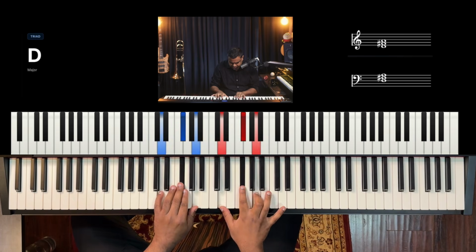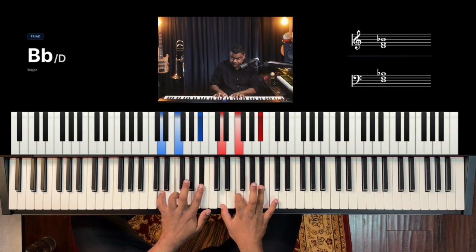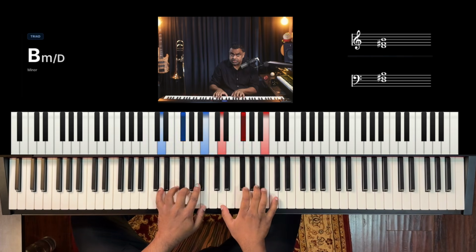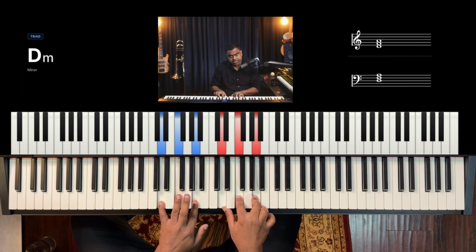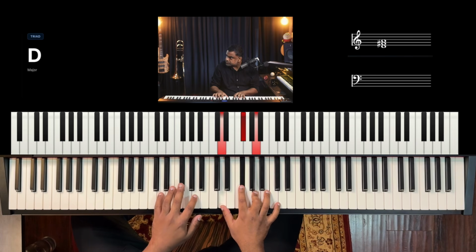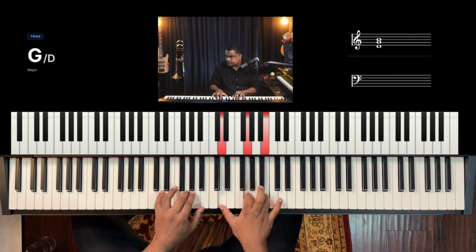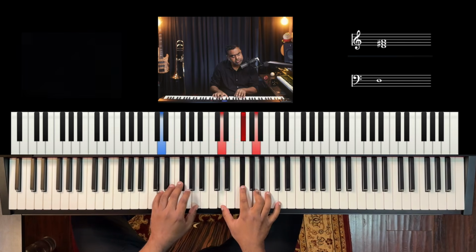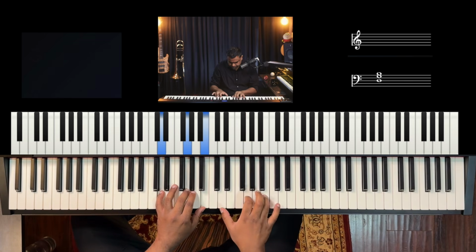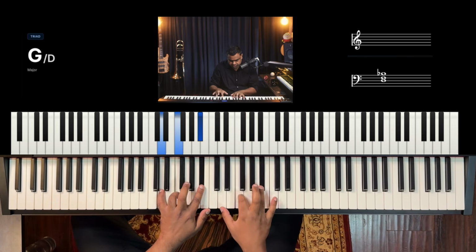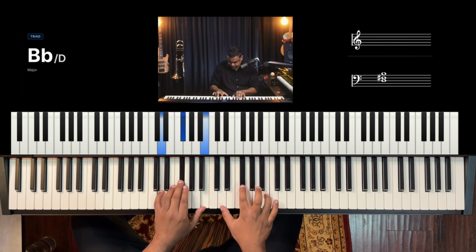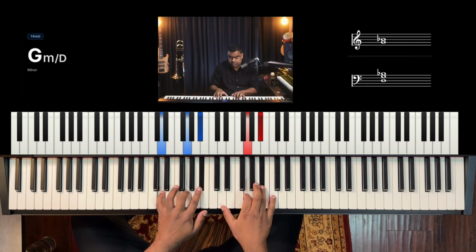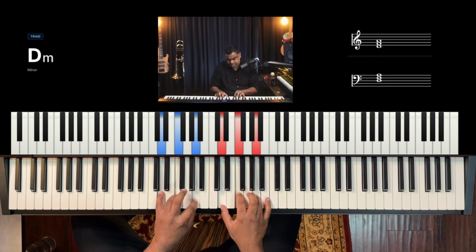The same thing: D major, G major, B flat major, B minor, G major, D minor. Repeat. You can try different patterns for both hands. B flat, B minor, G minor, and finally D minor.